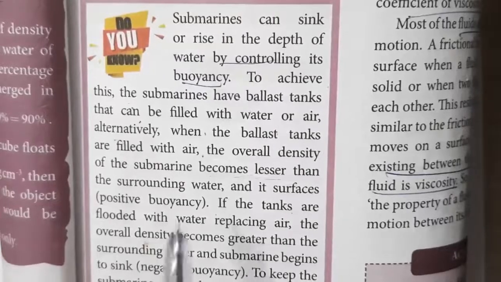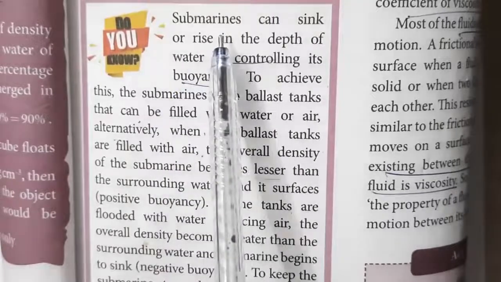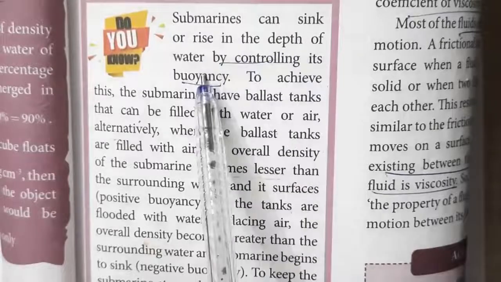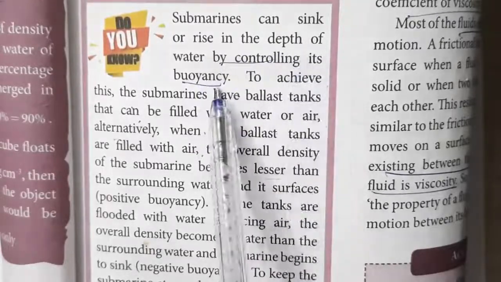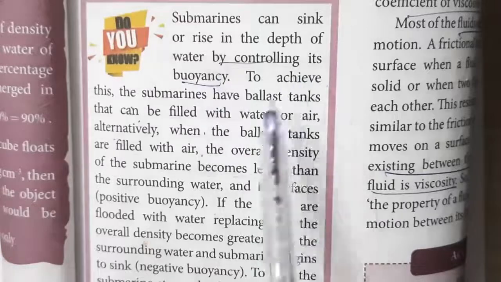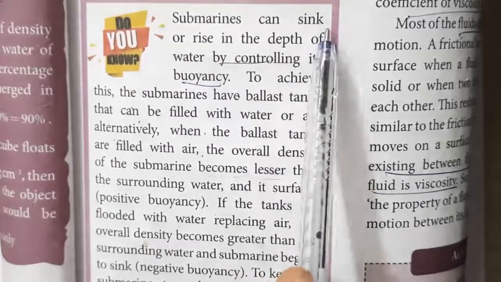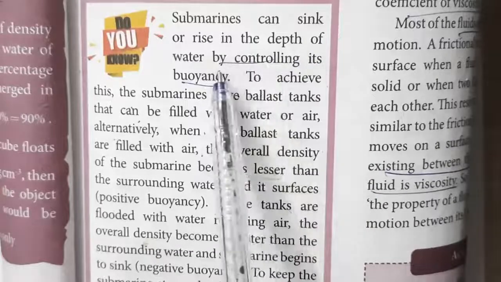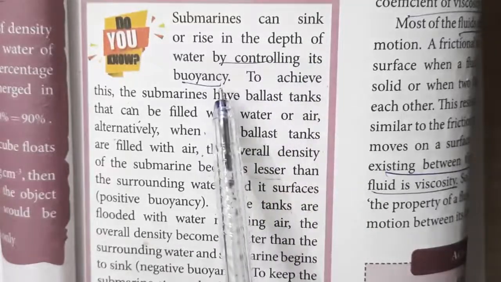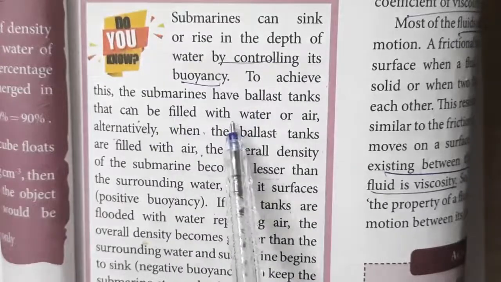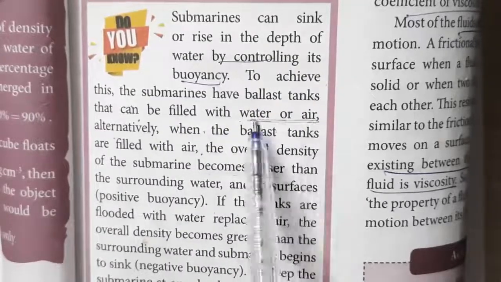Listen here in your book. Submarines can sink or rise in the depth of water by controlling their buoyancy. For that, submarines have ballast tanks that can be filled with water or air.